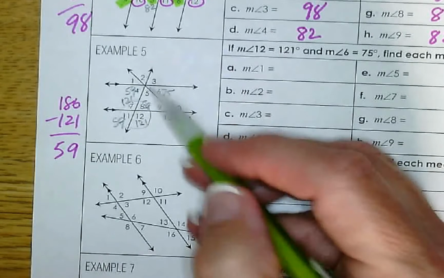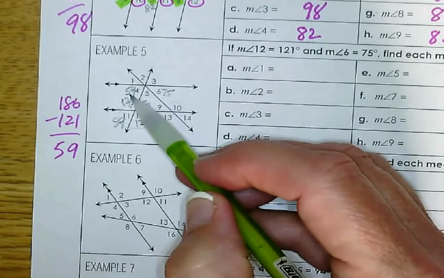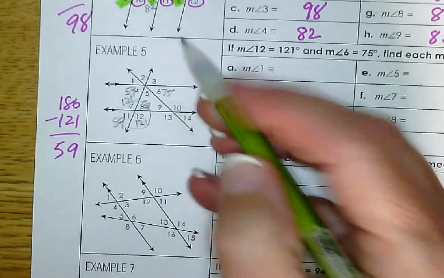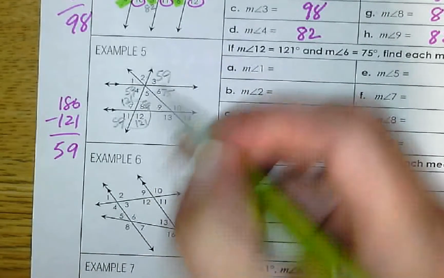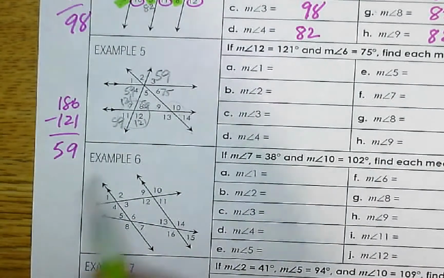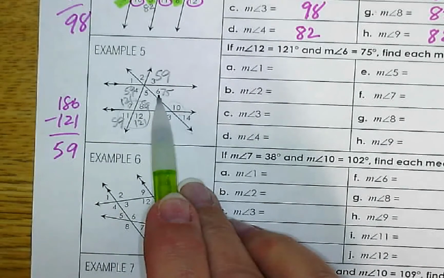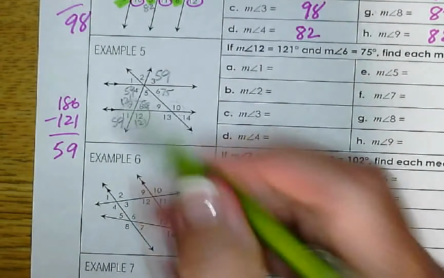And there's lots of ways to go. I'm just kind of showing you my way here. 59 and angle 3 here are vertical angles. They're going to be the same. Which angle is vertical with 6? Okay, moving across here, that is the 75 also.